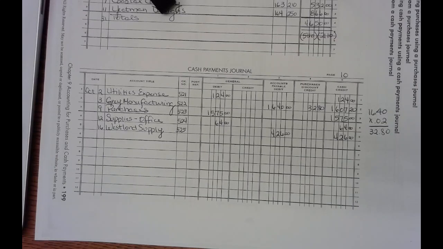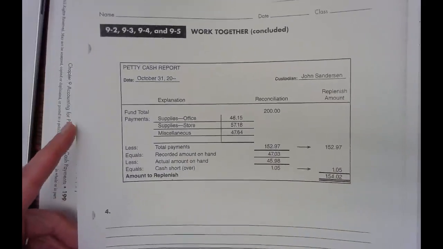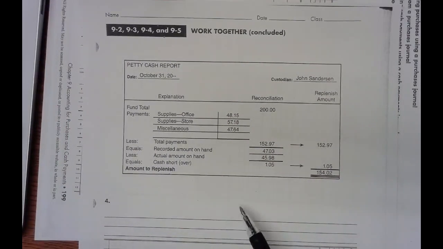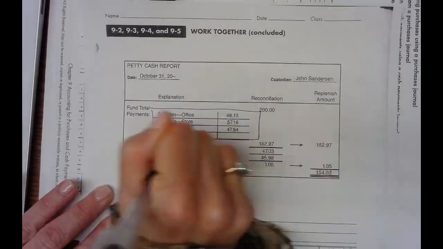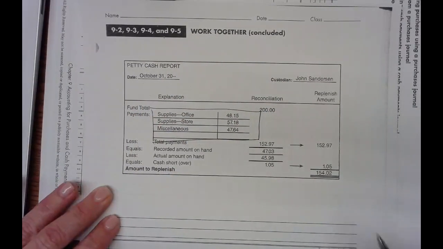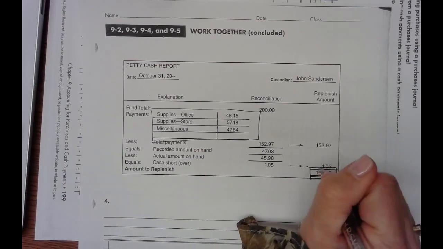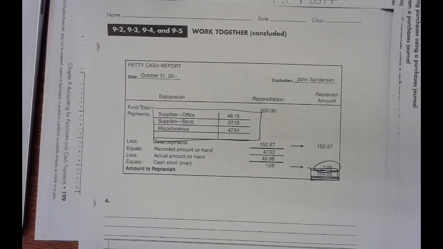The last transaction says record the replenishment of the petty cash fund on October 31st, check number 526. Now they make you dig a little bit for this information. If you go to workbook page 203, we see a petty cash report. Here we see all of the things that we bought. We see the amount that it's going to take to replenish. And here we have a cash short.